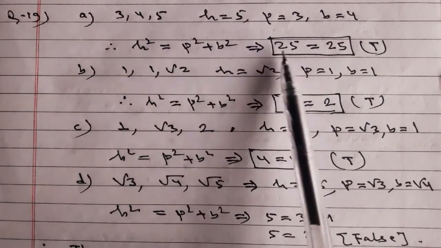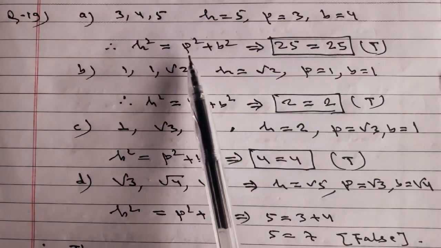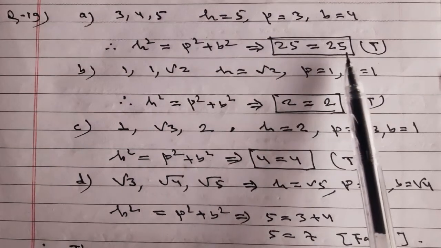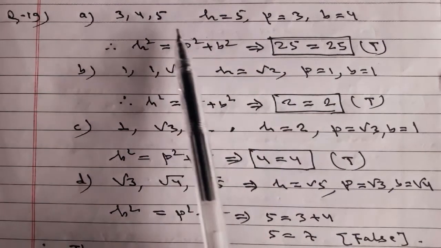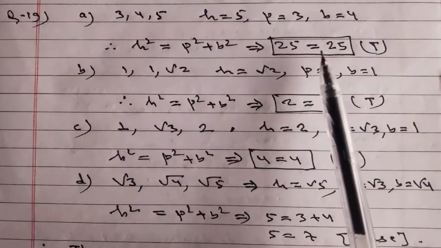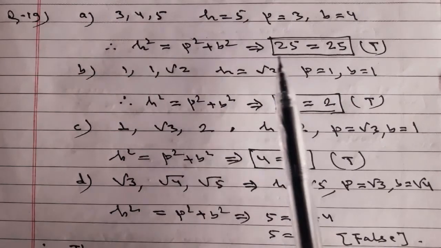If we put the value of h as 5 and the values of p and b as 3 and 4, then we get 5 square is equal to 3 square plus 4 square. That means we get 25 is equal to 25. So the numbers 3, 4, 5 satisfy Pythagoras theorem. So 3, 4, 5 represent the sides of a right angle triangle.